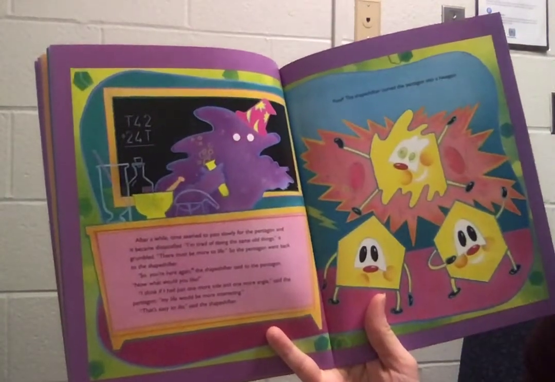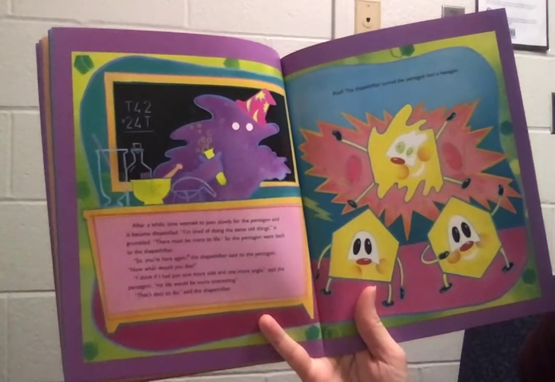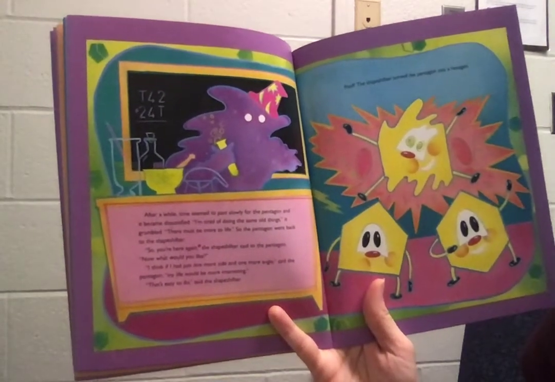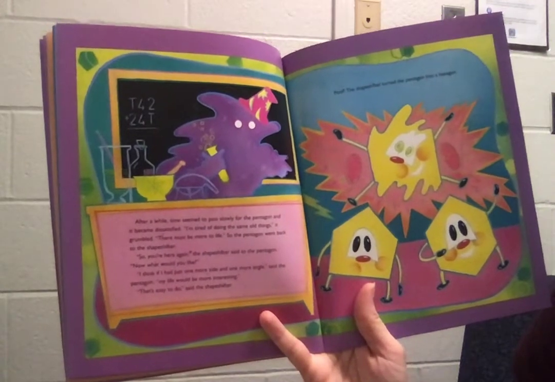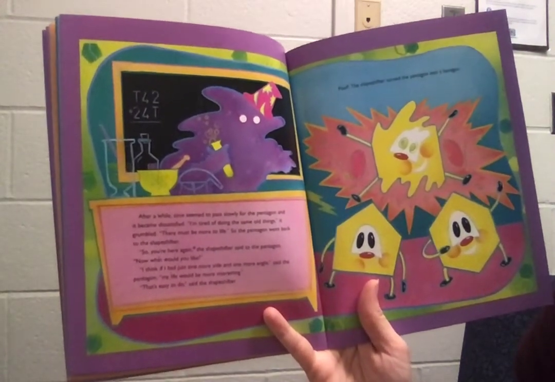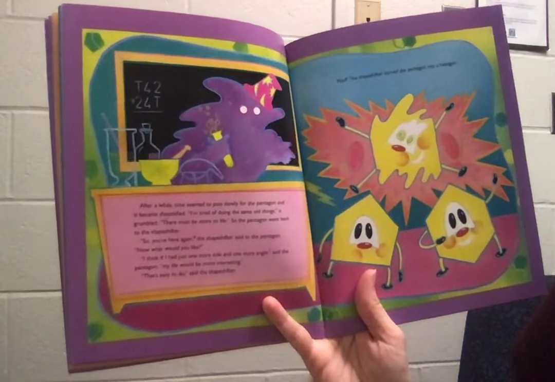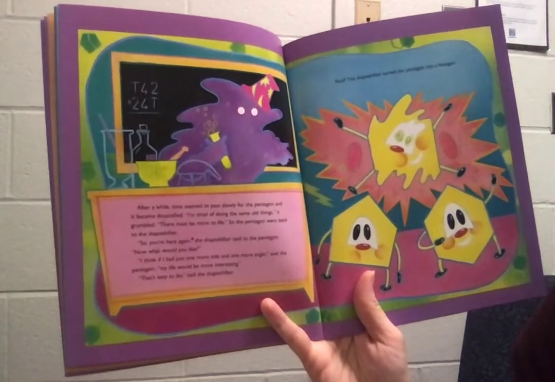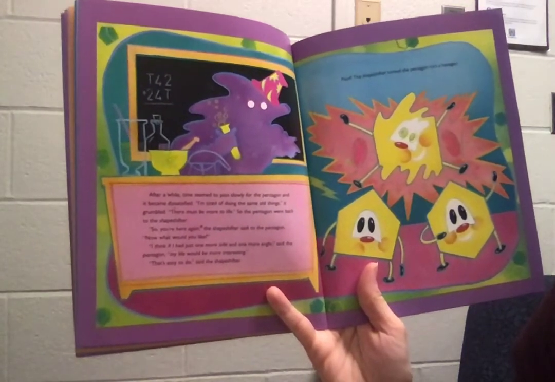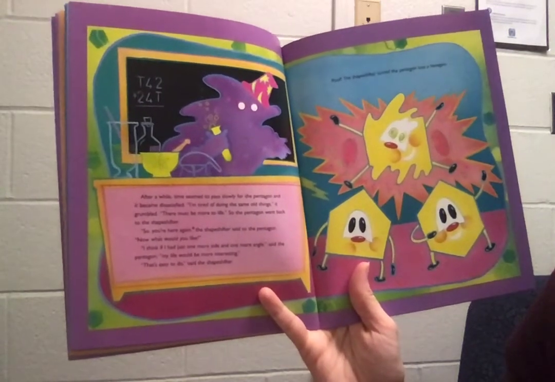After a while, time seemed to pass slowly for the pentagon, and it became dissatisfied. "I'm tired of doing the same old things," it grumbled. "There must be more to life." So the pentagon went back to the shapeshifter. "So, you're here again," the shapeshifter said to the pentagon. "Now what would you like?"